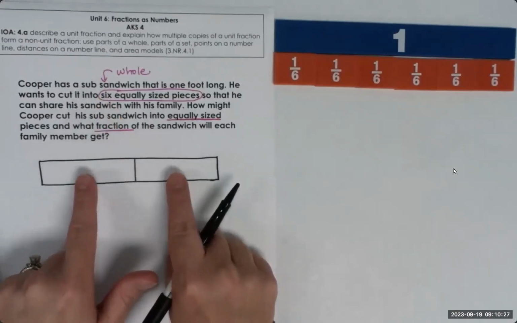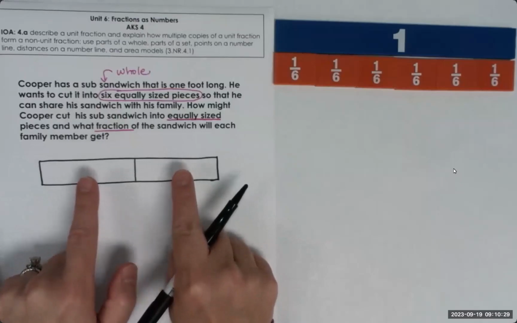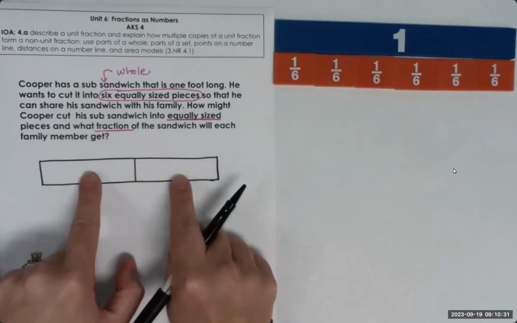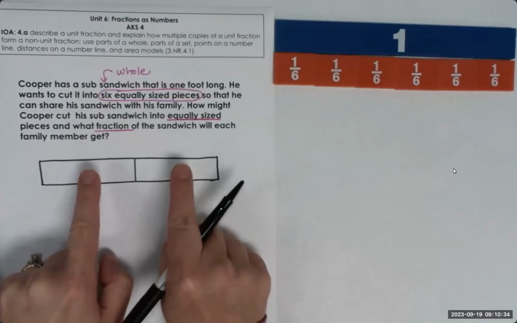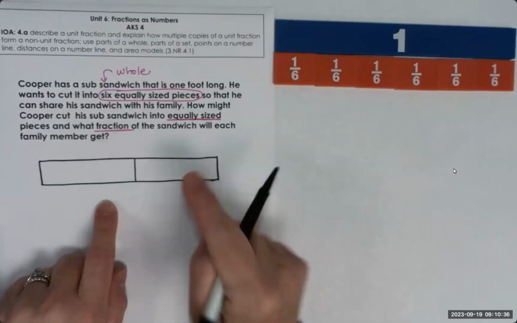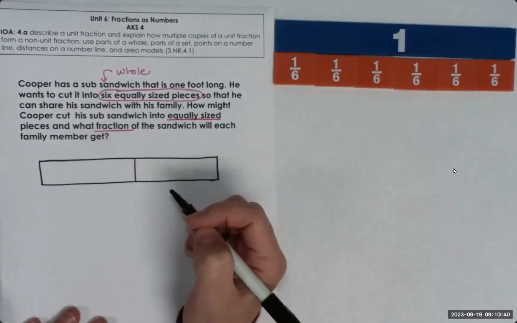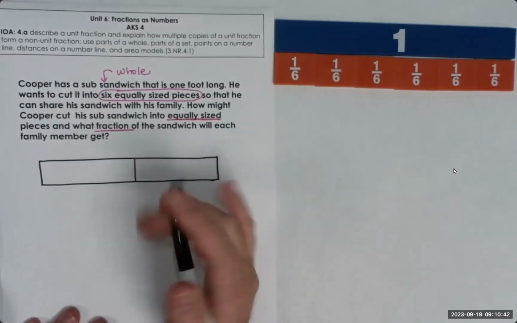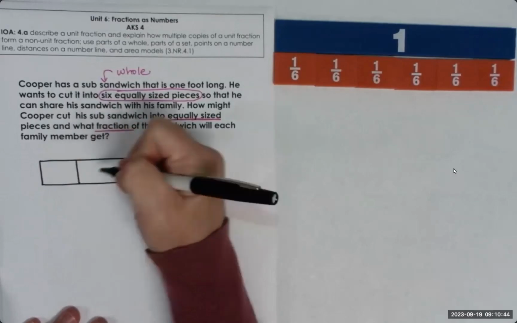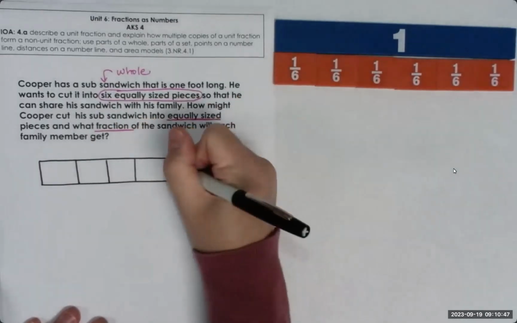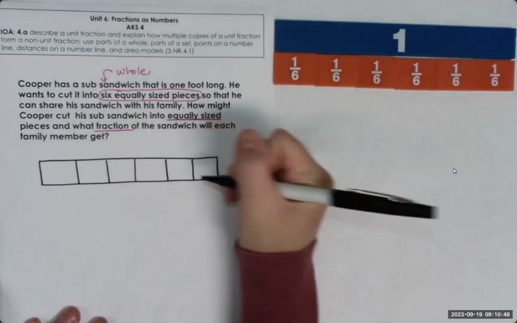Well, I know that 3 times 2 is 6, right? So if this had 3 pieces and this had 3 pieces, I would have a total of 6. So it's a great way to relate what we know about multiplication to help students see that partitioning. So I'm going to just partition each half into 3 equal parts.